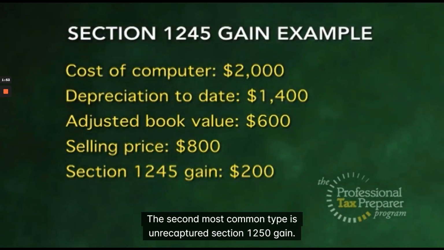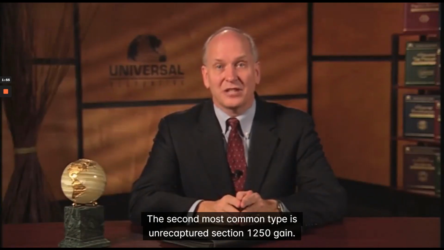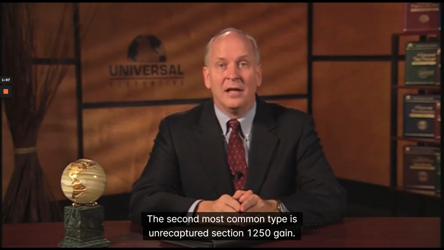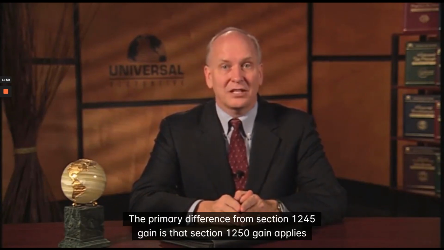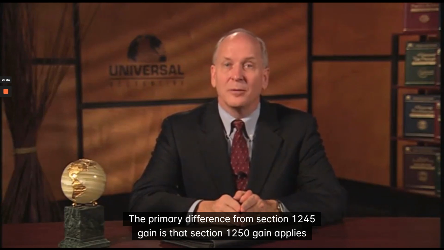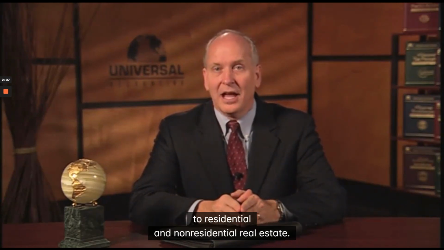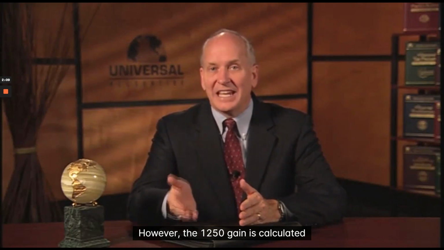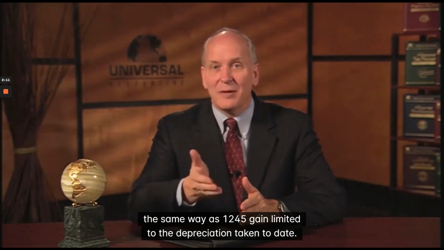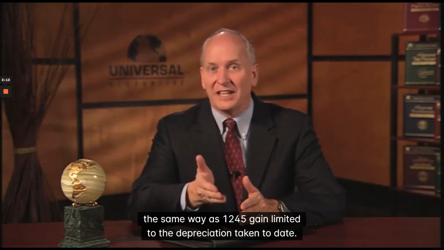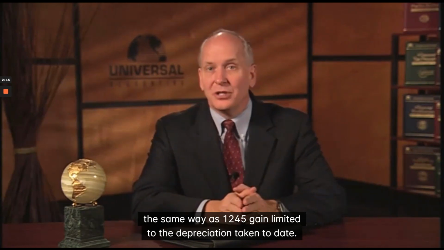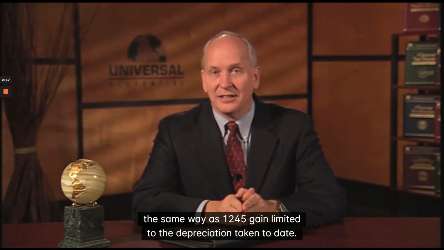The second most common type is unrecaptured Section 1250 gain. The primary difference from Section 1245 gain is that Section 1250 gain applies to residential and non-residential real estate. However, the 1250 gain is calculated the same way as 1245 gain, limited to the depreciation taken to date.